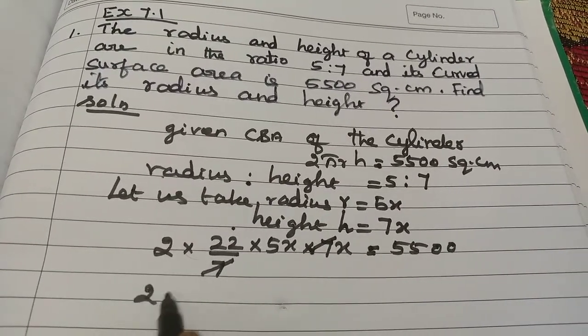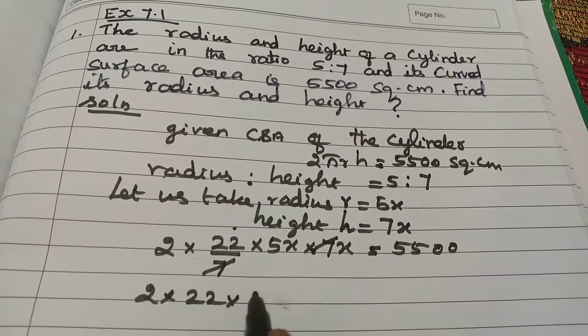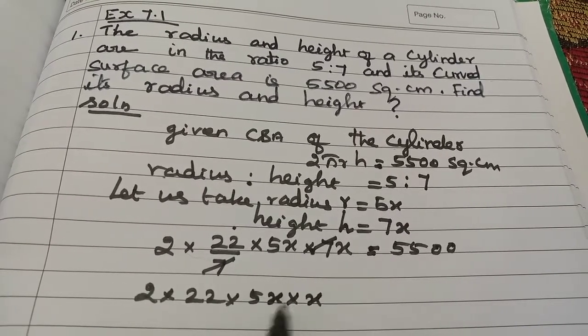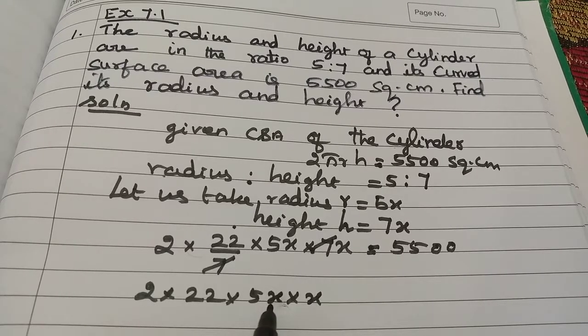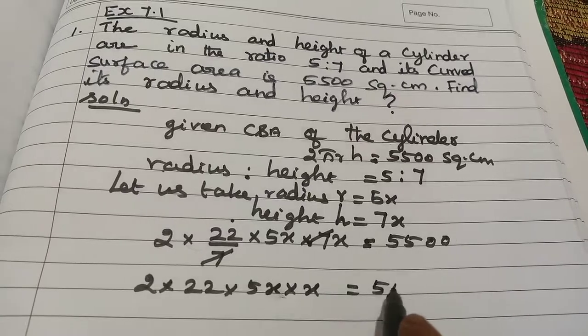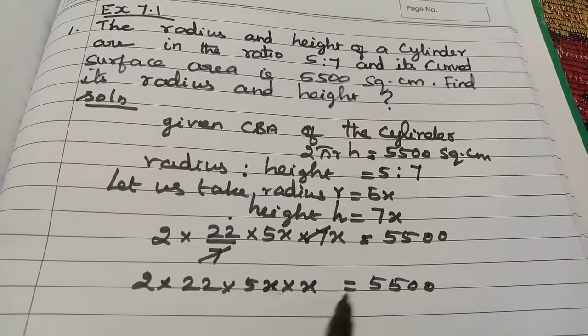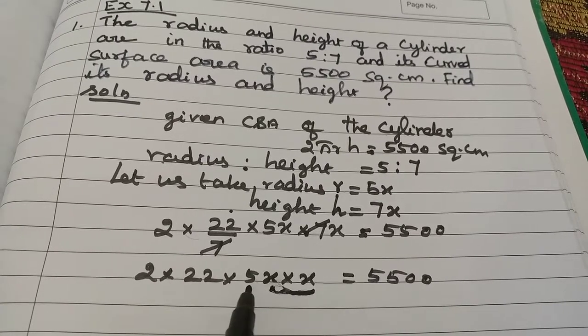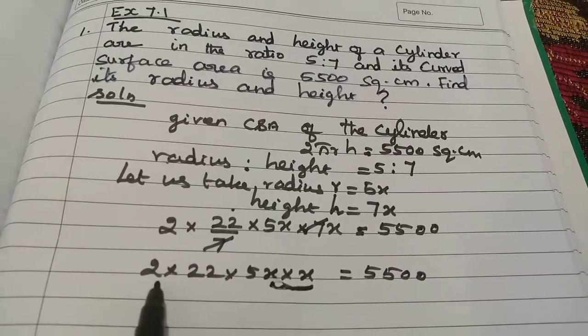Remaining is 2 into 22 into 5x into x equal to 5500. Both x multiply and the remaining number terms also multiply.